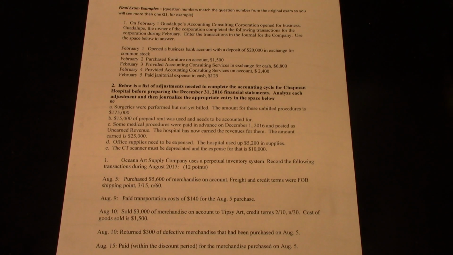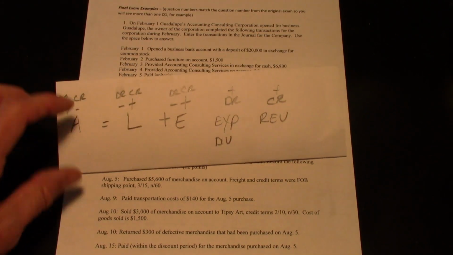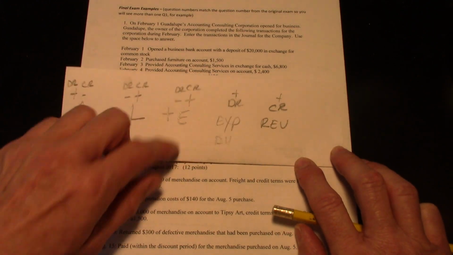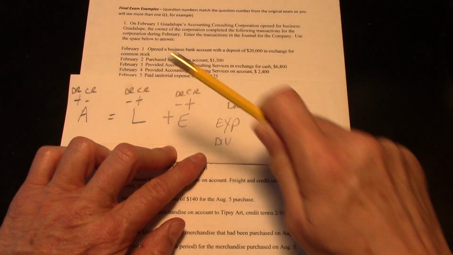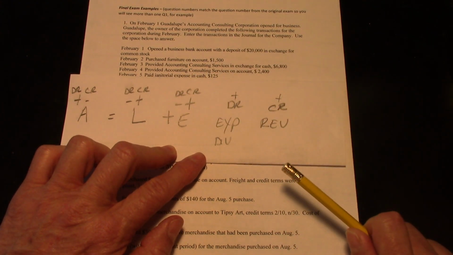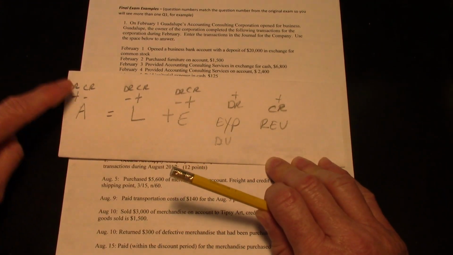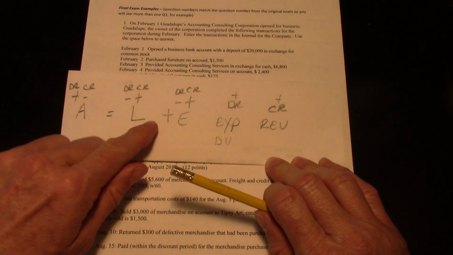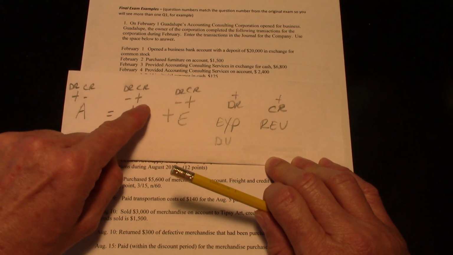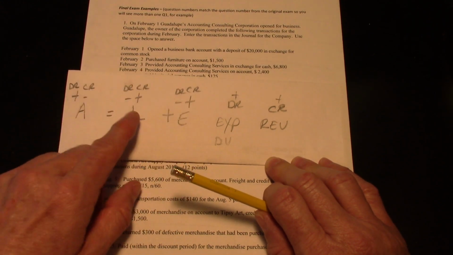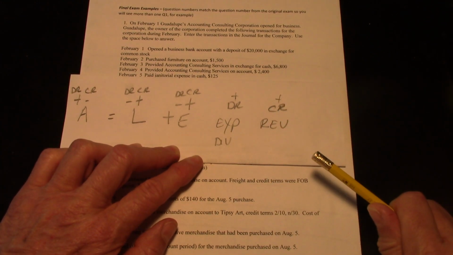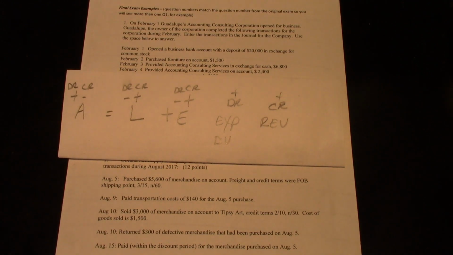I'm going to bring back our old friend, A equals L plus E, plus minus minus plus minus plus. Minus is how things decrease, plus is how things increase. So assets increase with debits, they decrease with credits. Liabilities decrease with debits, flip over, opposite of assets. Increase with credits, same thing with equity. And expenses increase with debits, and revenues increase with credits. I always remember revenue on the right.